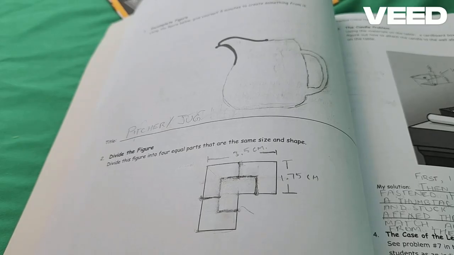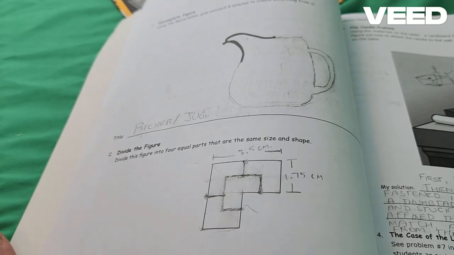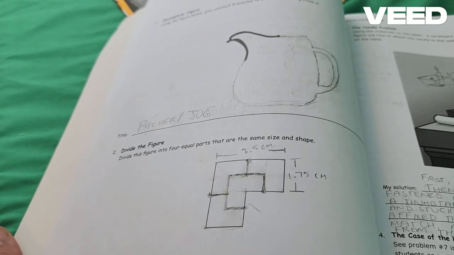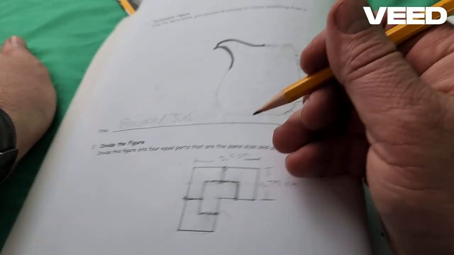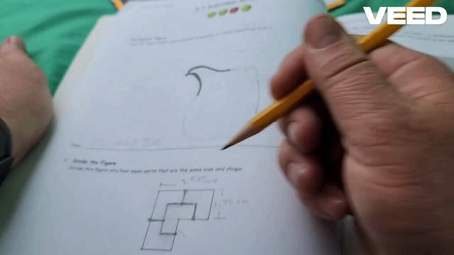Next, I was tasked with dividing this asymmetric figure into 4 equal shapes. As you can see, that is what I have done. How I did this was very simple. First, I took measurements of each side, and then I placed 4 dots strategically in the middle of certain sides of the figure. Here, here, here, and here.